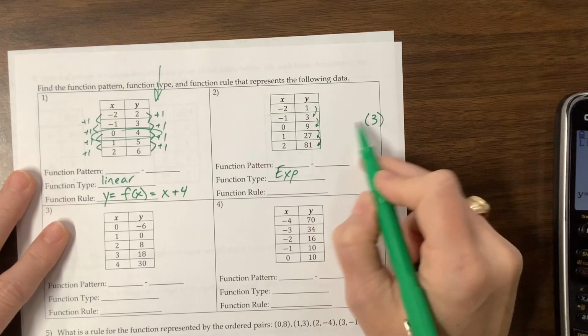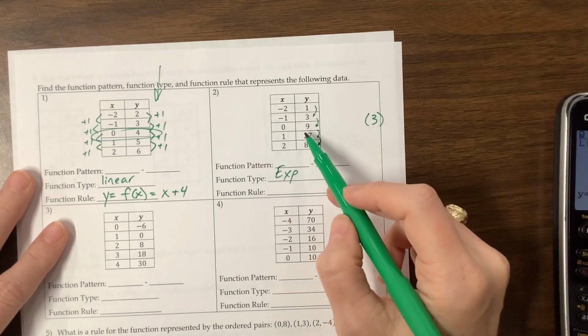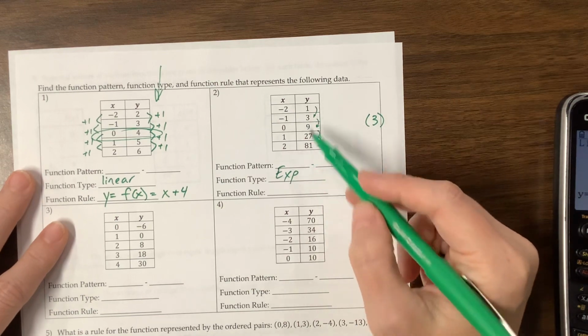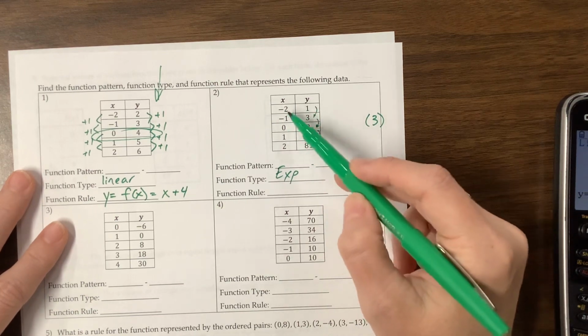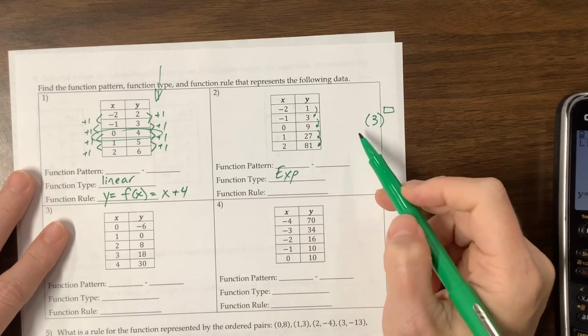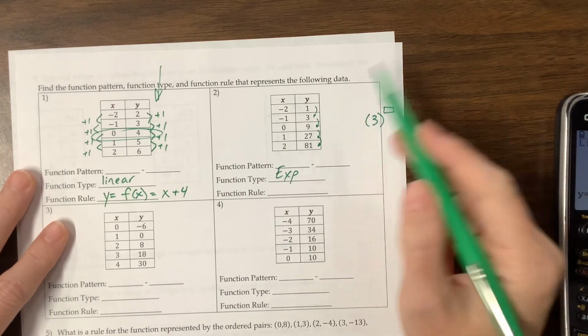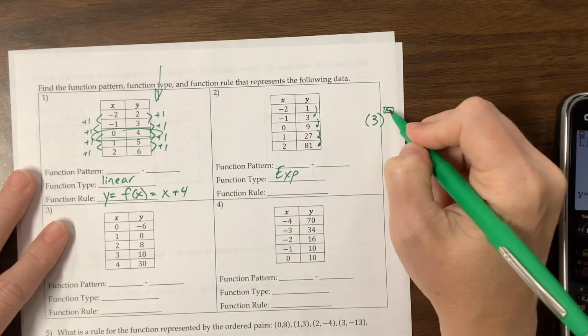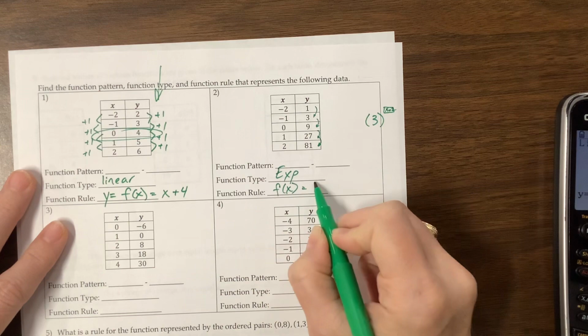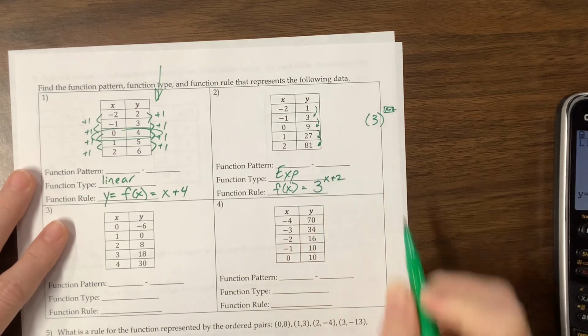If I plug in 0, basically what this did is all of these are nice, beautiful powers of 3, but I want to be able to plug in -2 and get my exponent here to be 0, because anything to the 0 power is 1. So I'm going to put x plus 2. That is hard to see. So f of x is equal to 3 to the x plus 2.